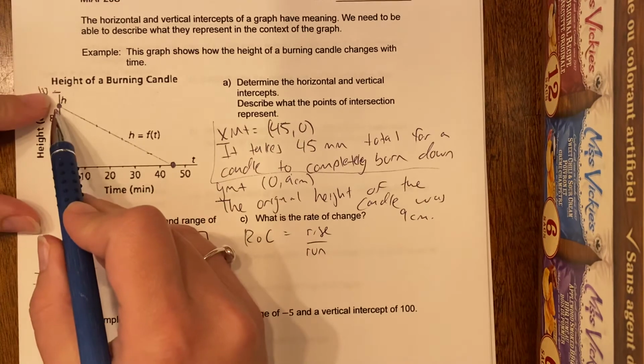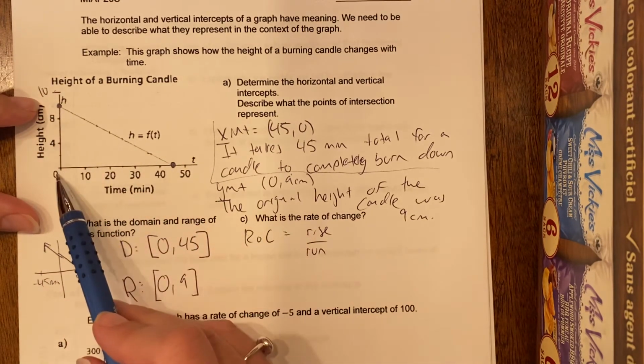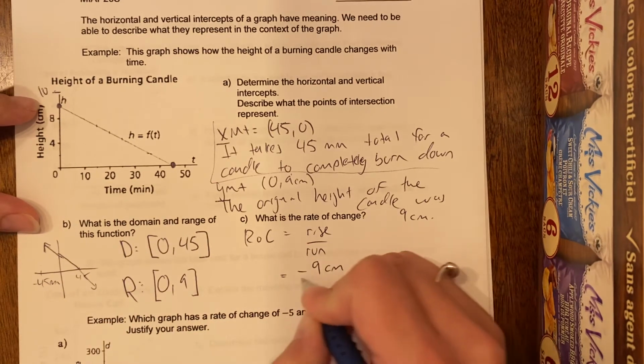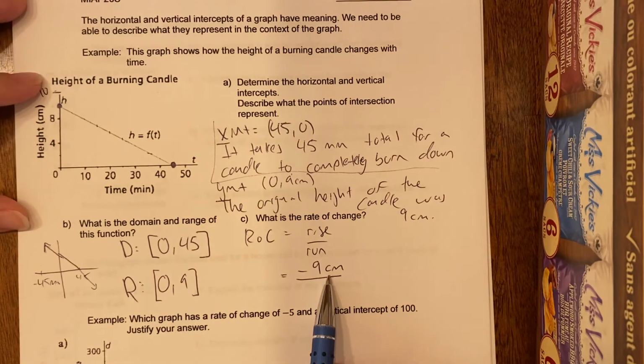So from this point to the end, I went from 9 centimeters to 0. That will be negative 9 centimeters. It's going down by 9 centimeters. So it's really important we have that negative in there. And it's important we have the units too, because that will be part of our answer, and it'll help us figure out what we need.